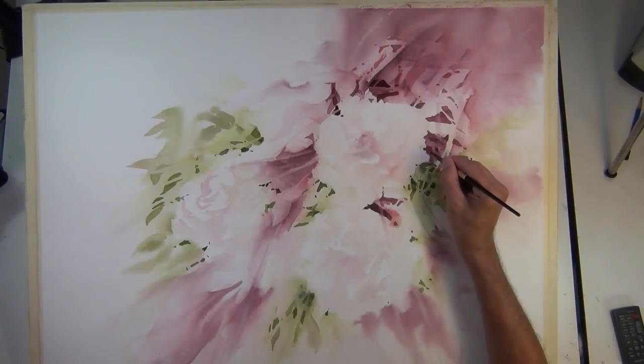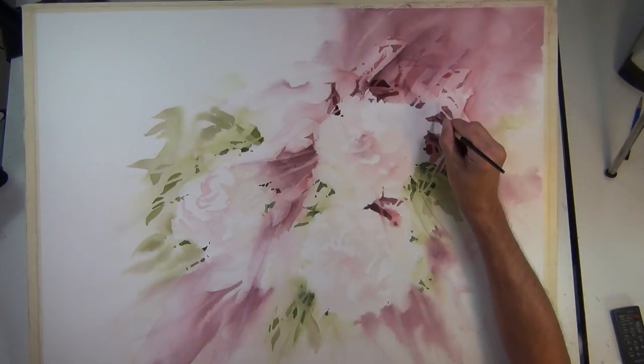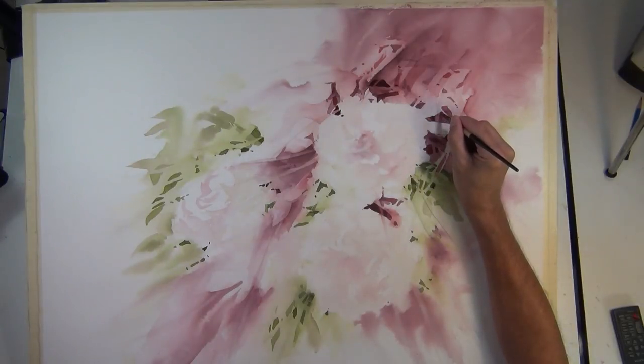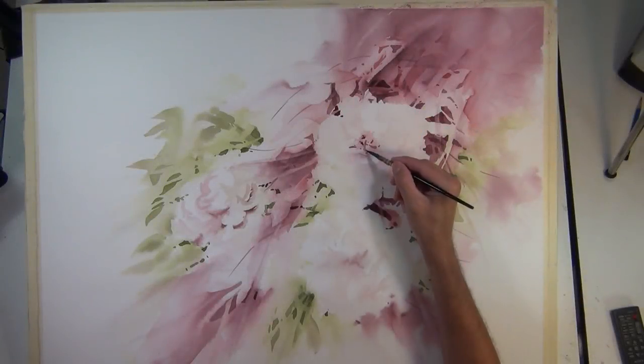I continue to develop this and build values and detail around my center of interest. Even though I have the same values throughout the whole composition, it's stronger and more detailed in the area surrounding my center of interest. If there's an area that I'm going to showcase and make my focal point, I better have something there for the viewer to look at when they get there.